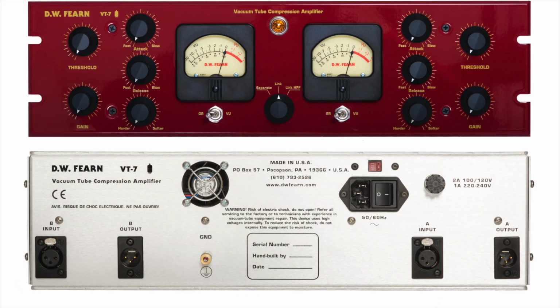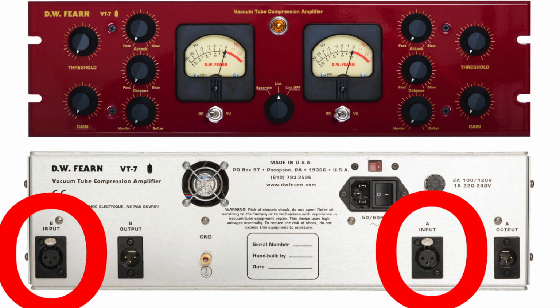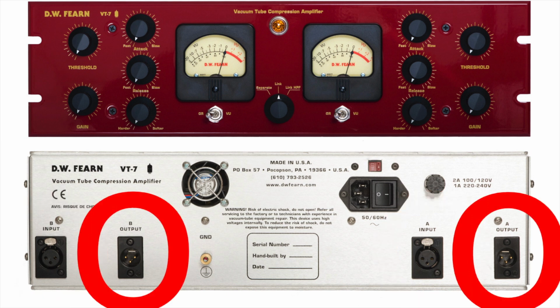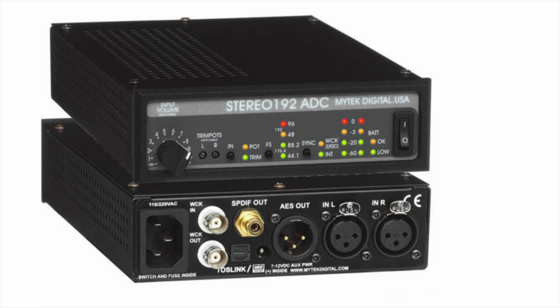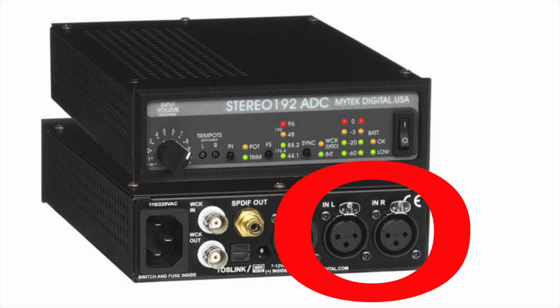For instance, here's an analog compressor. You see, it has a line level input and line level output. Here's a standalone analog to digital converter. Again, it's optimized for a line level input. Any audio interface will have the analog to digital converter built in, but the signal from the microphone still needs to go through a preamp to be optimized to line level before it can go through the conversion.